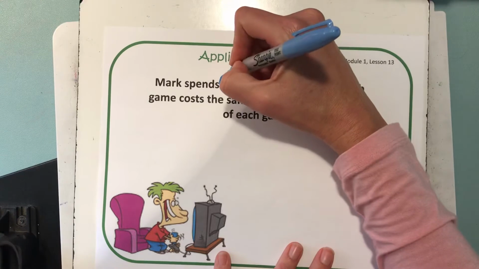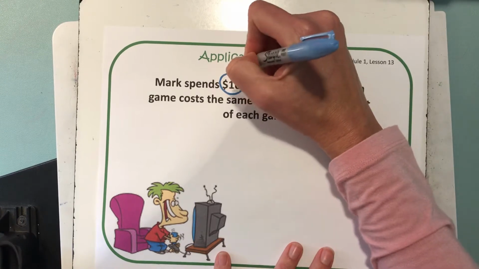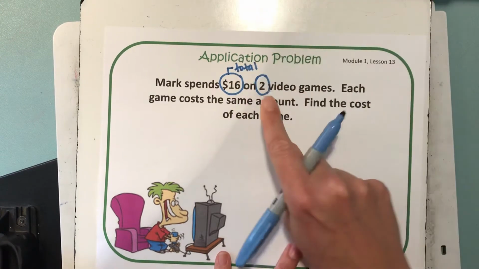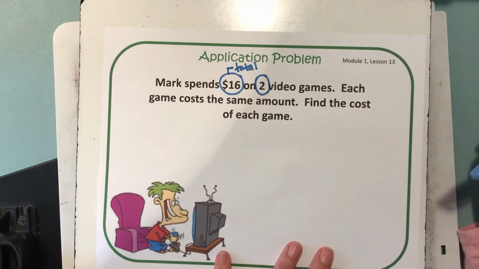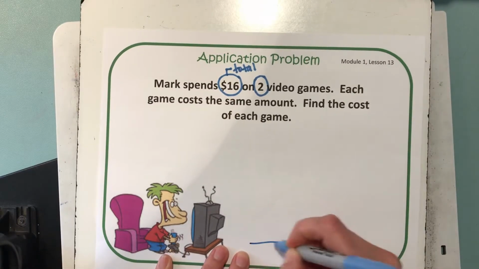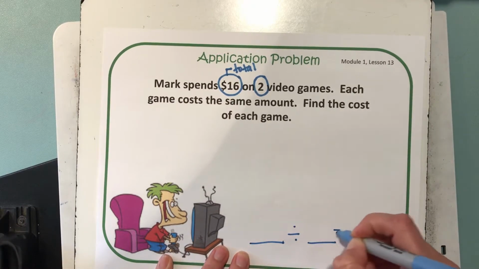Oh, I think that this means the total. Now, what does the 2 represent? Is that representing the size of the group or the number of groups? Mark spends $16 on 2 video games. I don't know. I'm going to write this down here. I want you guys to think about that for a second.